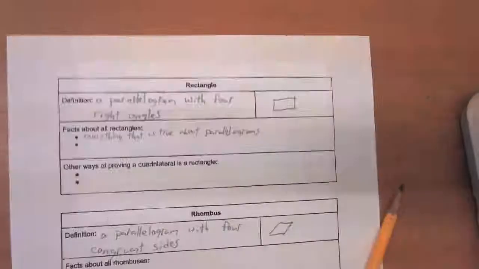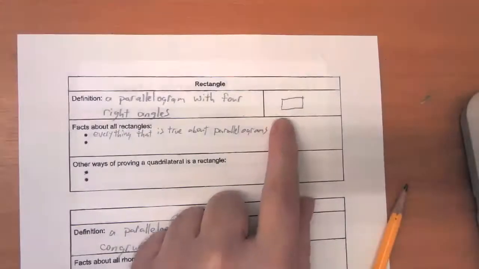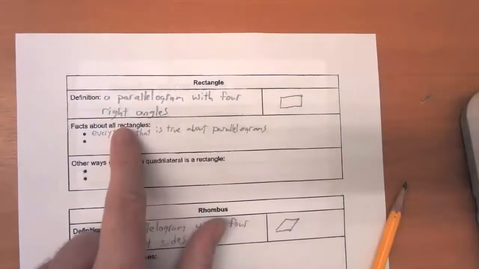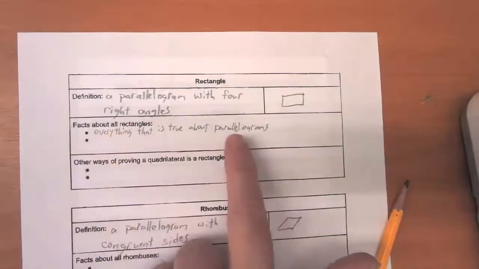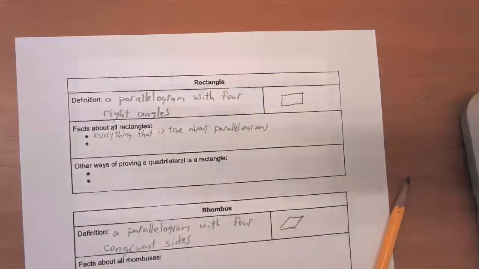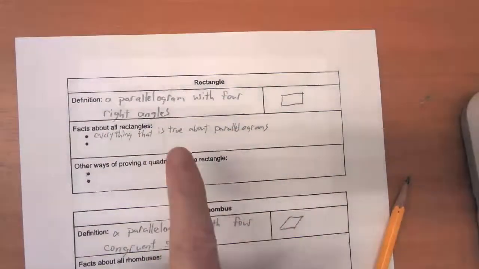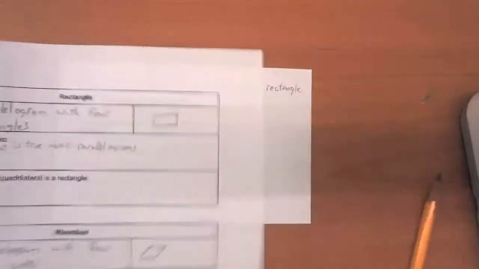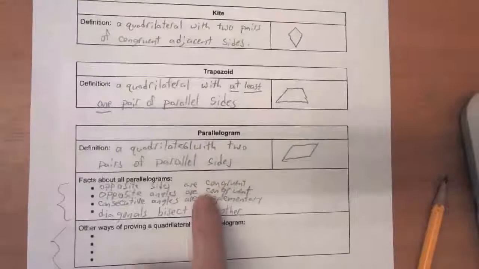We can be even more specific when we're talking about special kinds of parallelograms, like rectangles and rhombuses and squares. This video, we're going to look at the rectangle. The cool thing, and this is based on the work we were doing last week, is that we know that every rectangle is a parallelogram. So when it comes to the facts we know about rectangles, everything that we know about a parallelogram also has to be true about a rectangle. So everything that I talked about in last week's videos, in that short list, is going to be true of rectangles as well.